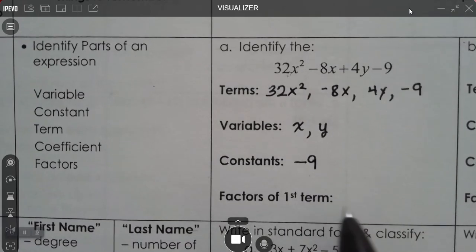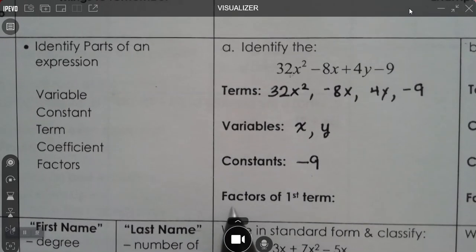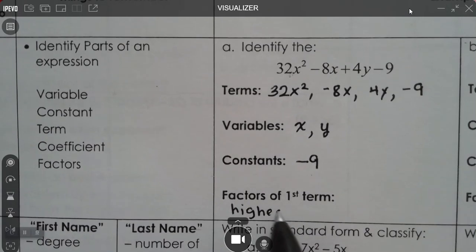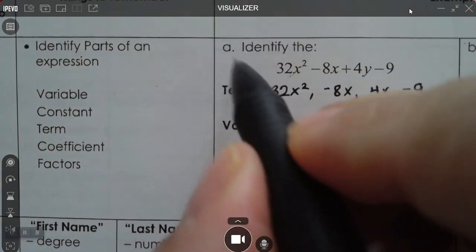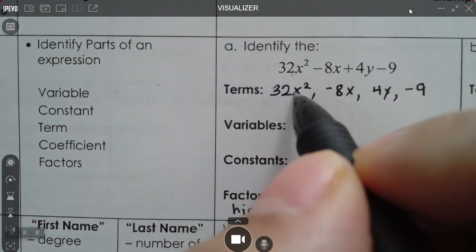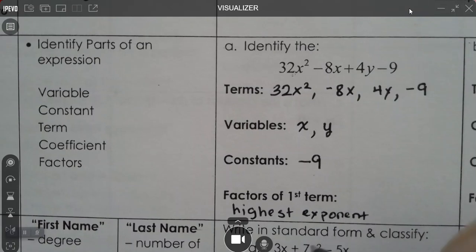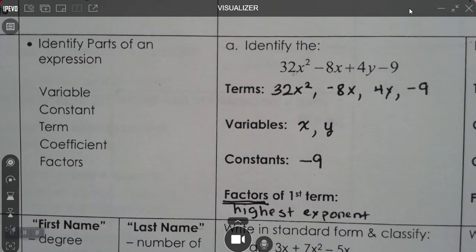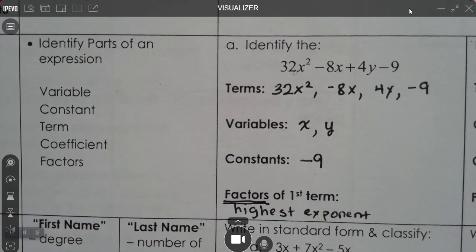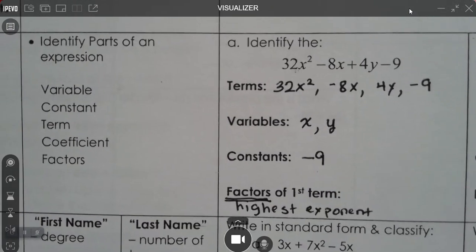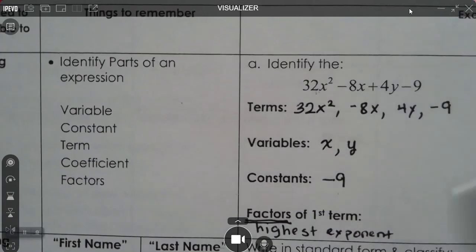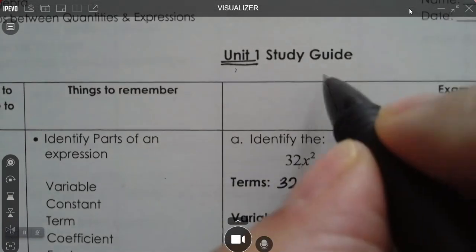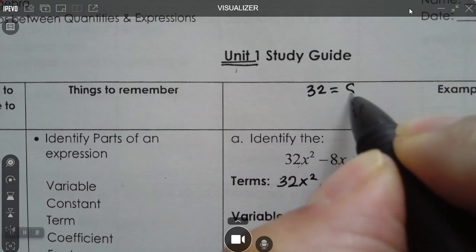Factors of the first term. The first term is the one with the highest degree, or shall we say highest exponent, and in this case, it would be the x squared. Not asking for coefficients, the factors. Factors are things that we multiply. How do we break down the 32? What are the factors of 32? Right, 32 is 8 times 4.